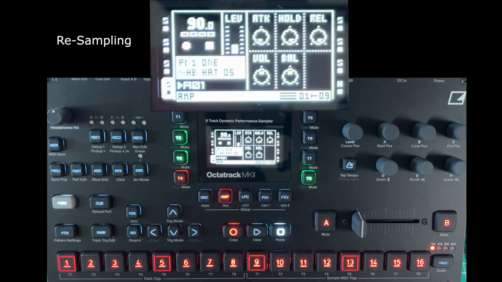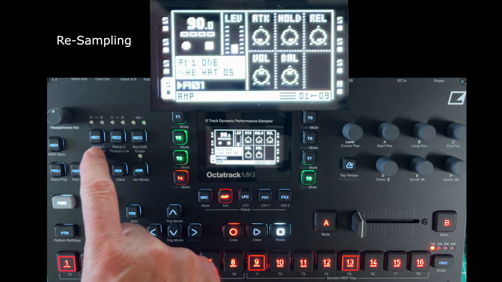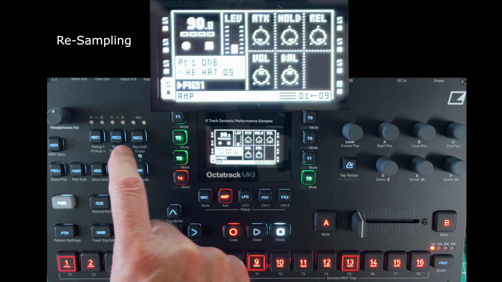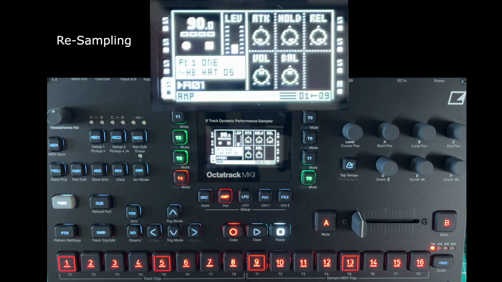It did mean a lot of hiss building up, but it was better than nothing. That's what resampling amounts to, bouncing down. Of course, once you've resampled, you can slice that resample and reuse it in all manner of ways. We need these 3 buttons up here, Rec 1, Rec 2, Rec 3 to do this.